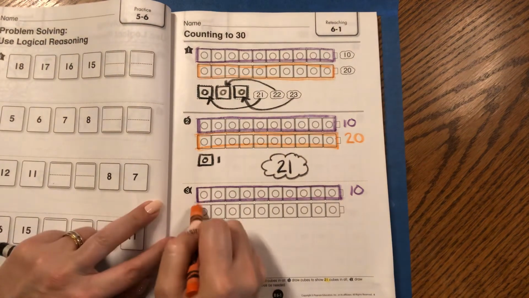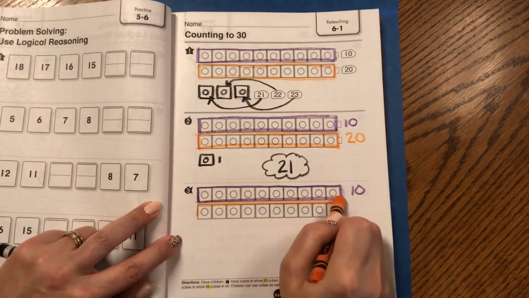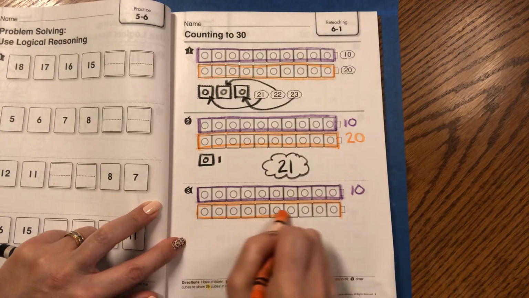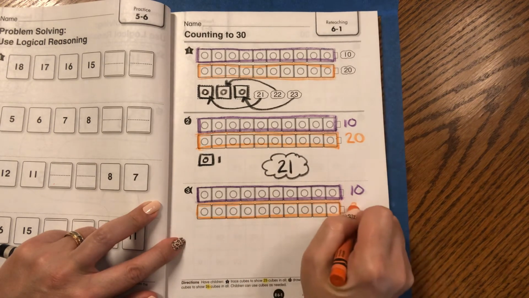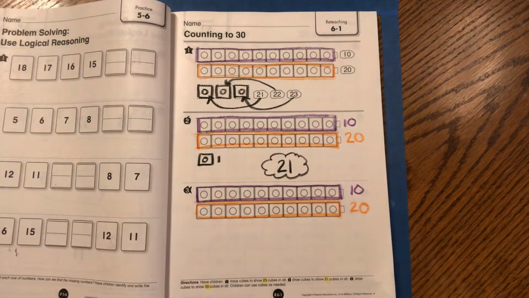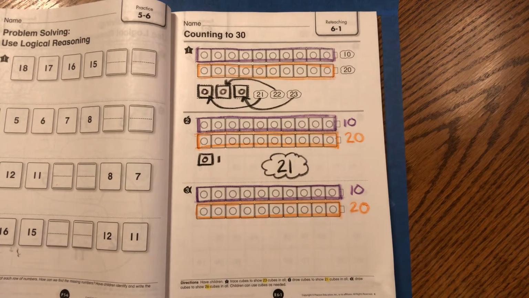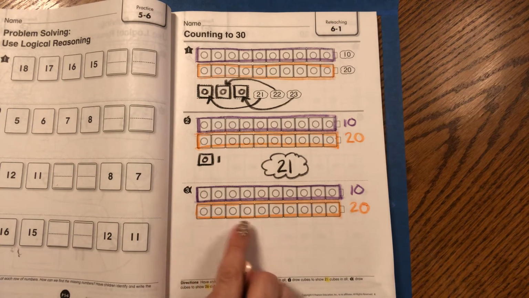Box up the bottom row. I know it's another row of 10, so that's 2 tens, which is 20. Now the number was 26. How many extra cubes do I need to draw if I want 26?